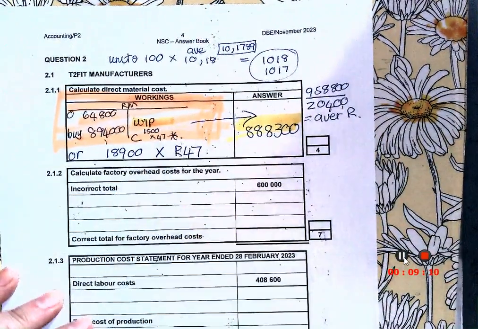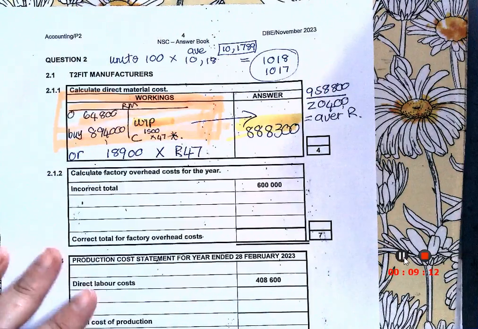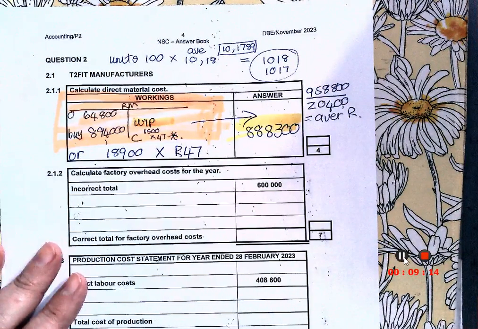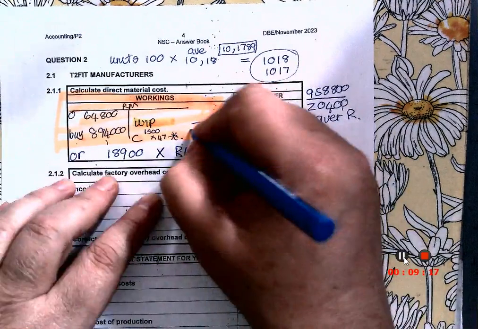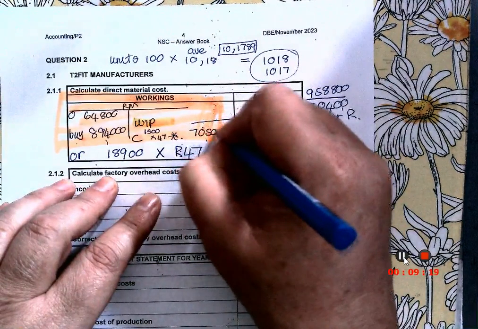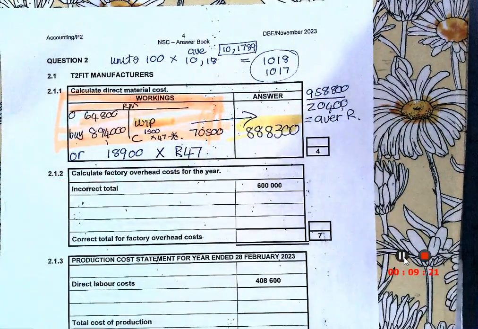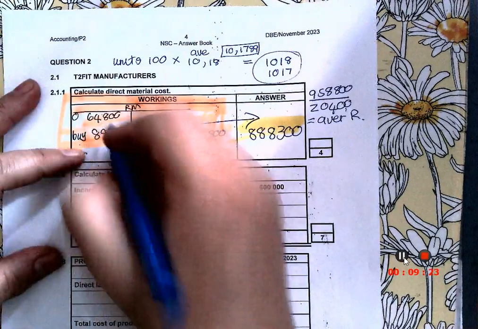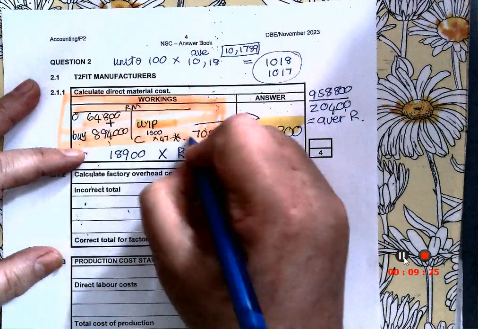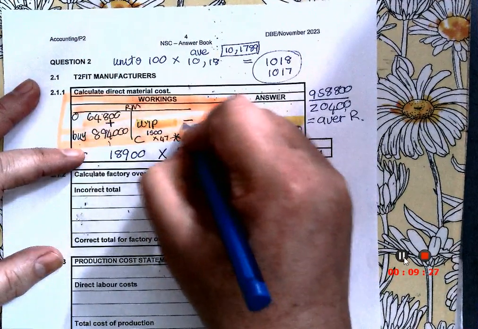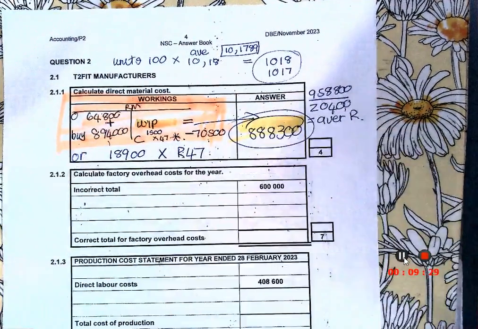So 1.5 times 47 gives me 70,500. And then I would balance. How do I balance? This plus this minus this equals this, and it would also be that amount.